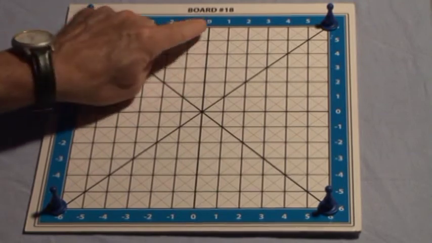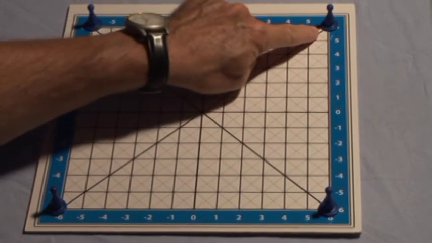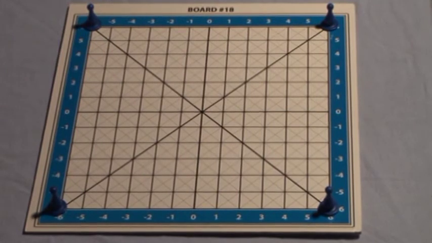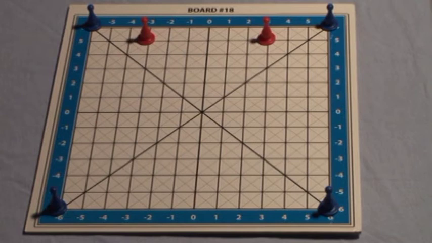So the side length of the top is 6 to here plus 6 to here, so the total is 12. And if we need to cut that in half, then we need to take it down to 6. If we do the same thing for the bottom, it will be 6 units, which is half of the total distance of 12.